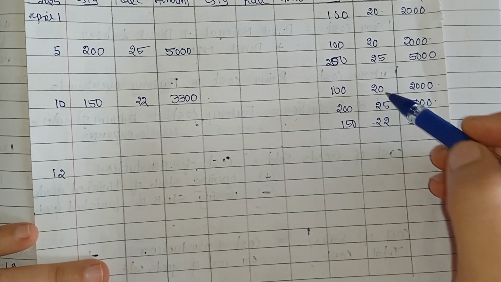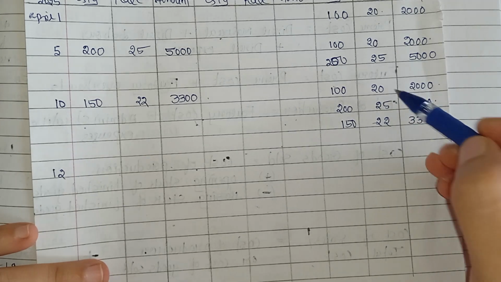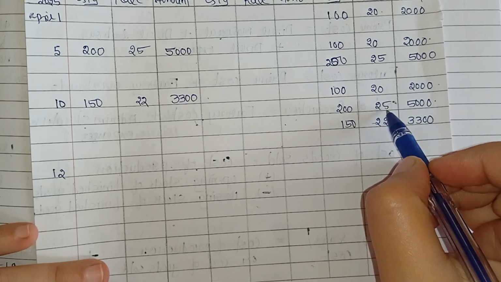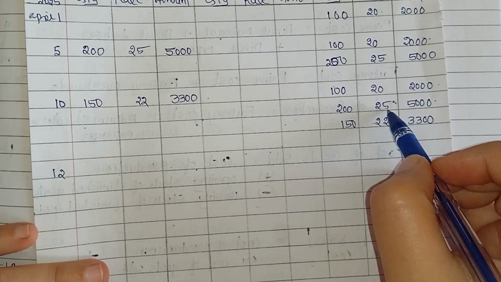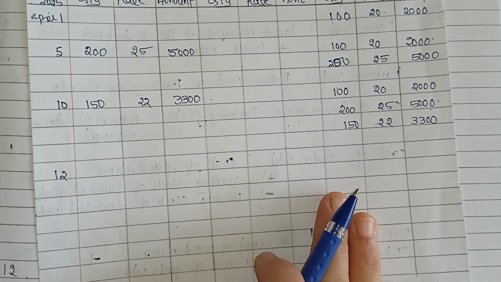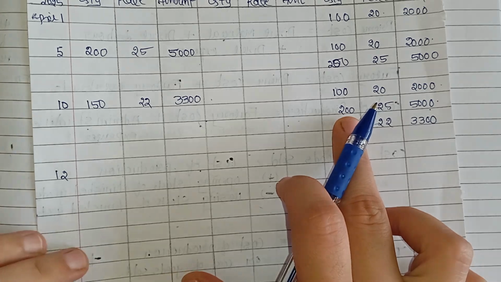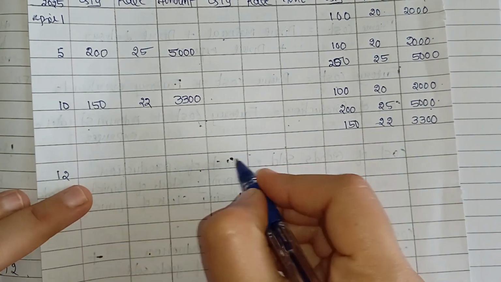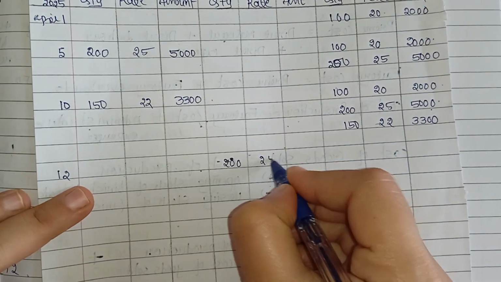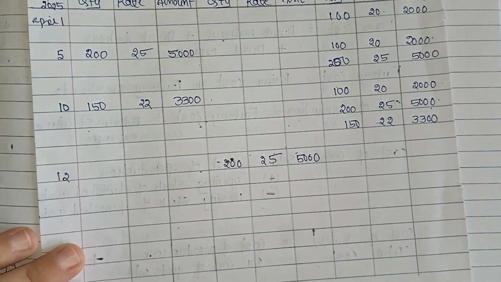First we need to check the costliest purchase price. Here the costliest purchase price is 25. That is 200 units at the rate of 25, which amounts to rupees 5000. We issue 250 units, but here only 200 units are there, right? So issue the first 200 units. Go to the issue column and write down 200 at the rate of 25. That equals rupees 5000.